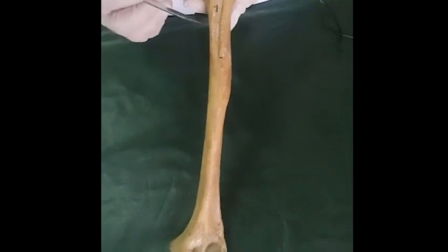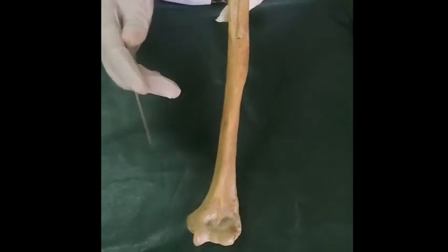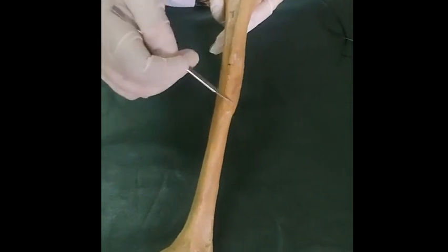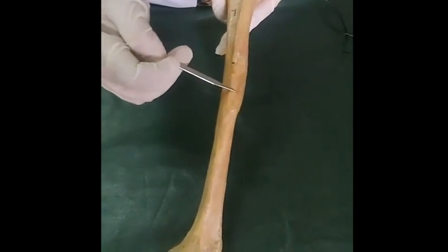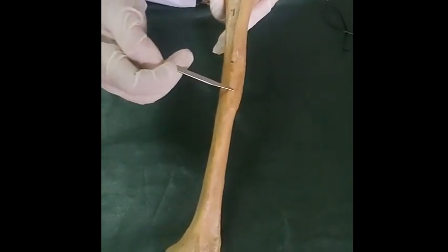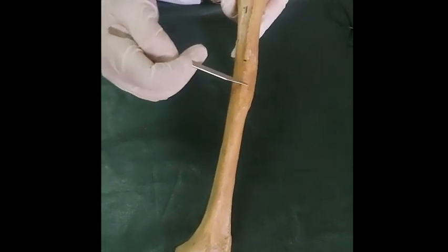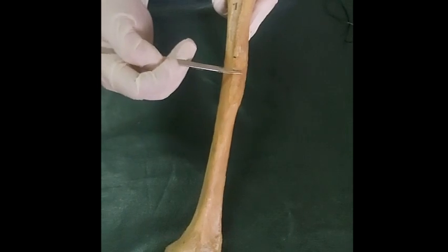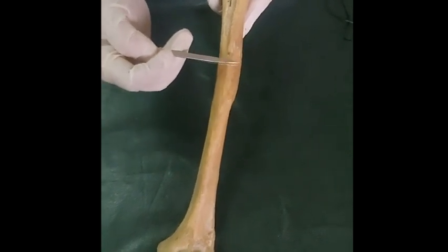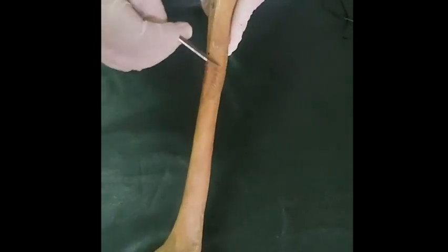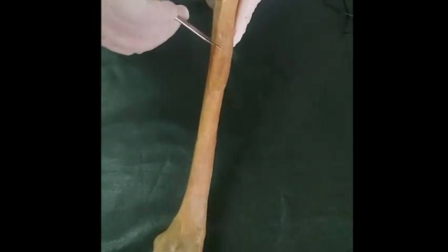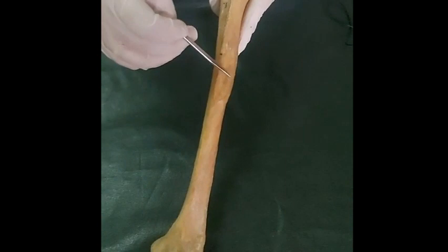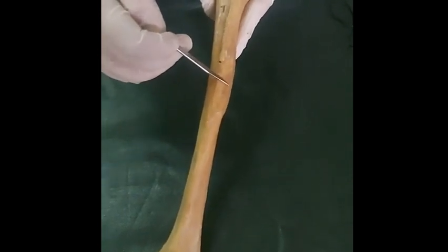On the anterior side, what are the muscles attached? This rough area we are seeing on the lateral anterior aspect is called the deltoid tuberosity, which is a rough area in front of the shaft almost in the middle of the humerus, and it provides insertion to the deltoid muscle, which is a multipinnate muscle. This is called the deltoid tuberosity, which provides insertion to deltoid muscle.